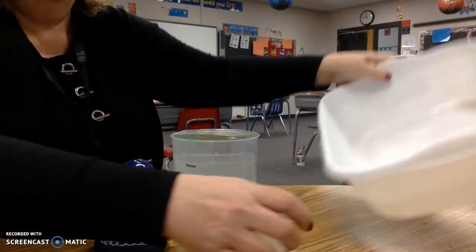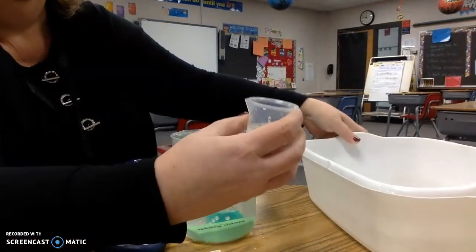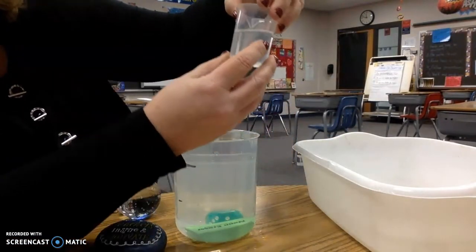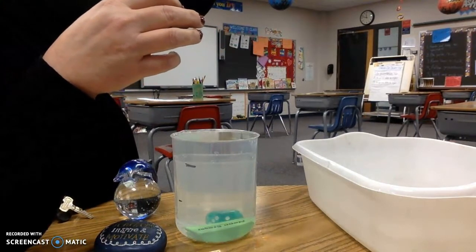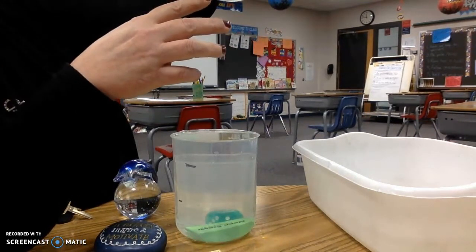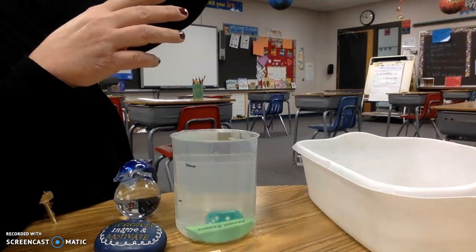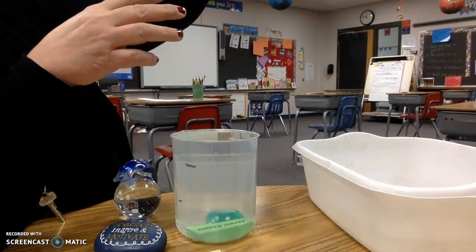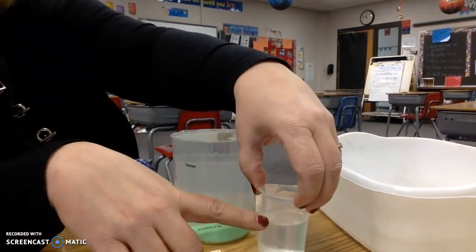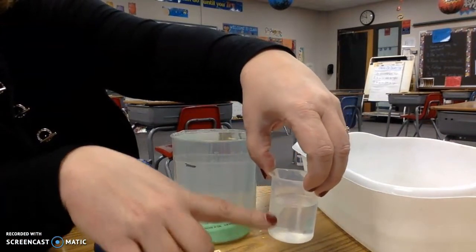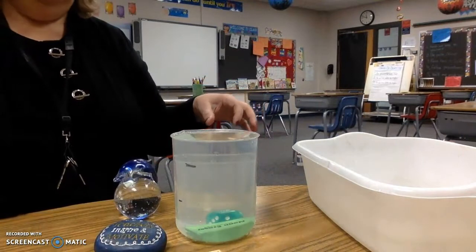I'm going to take the displaced water, pour it in there. Ooh, look at that. Well, a lot more came out. That one is, it's hard to see here. 30 milliliters came out. So that first one was 10 and that's 30. Okay, a little bit more.